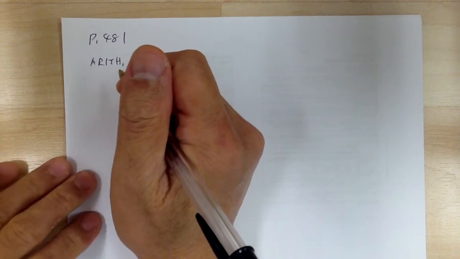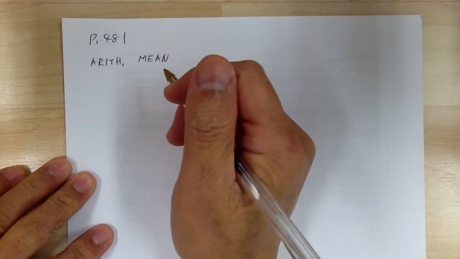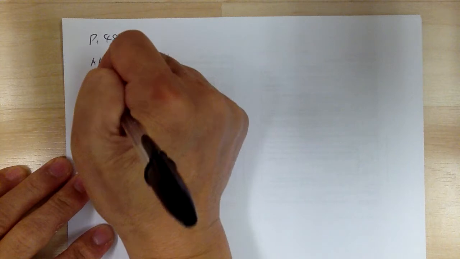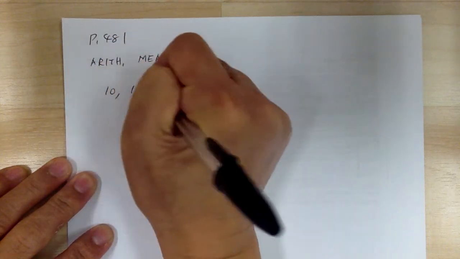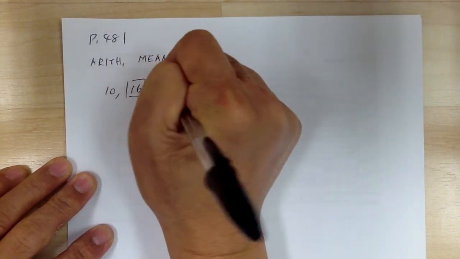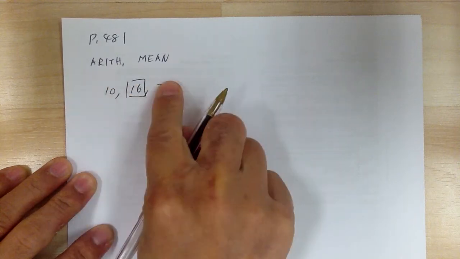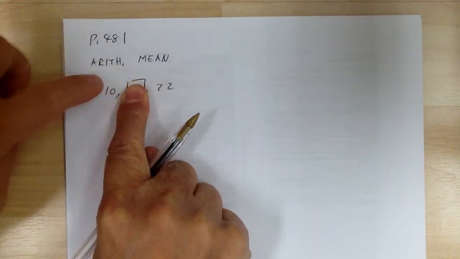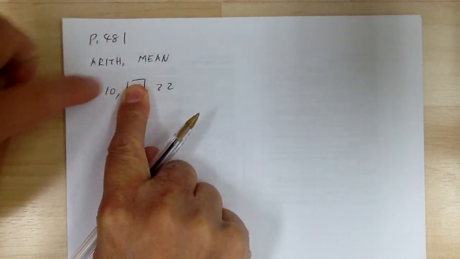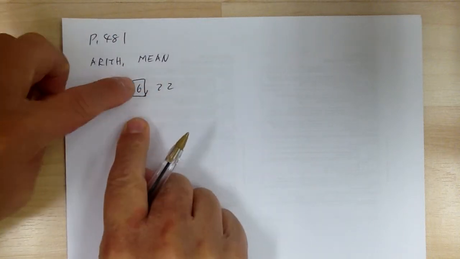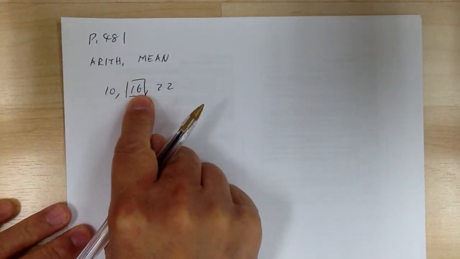So it is easy if you are the middle number. Like let's say you have 10, blank, and 22. So this would be the average of the two. If you're looking for the mean, the mean means the average. So you add, divide by 2, you get that. That's if you are the middle number.